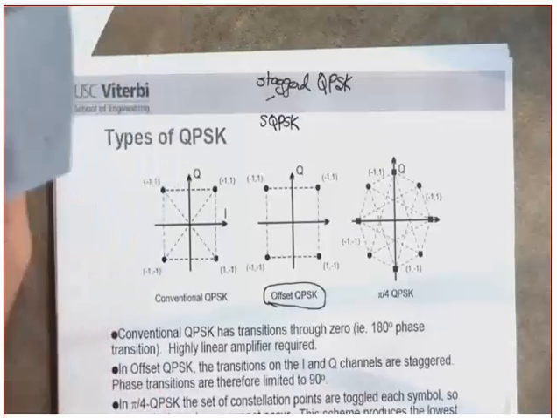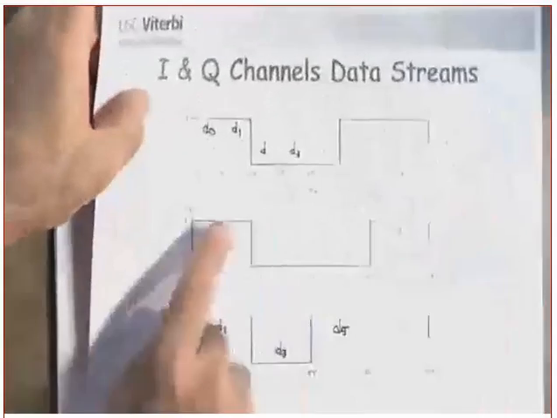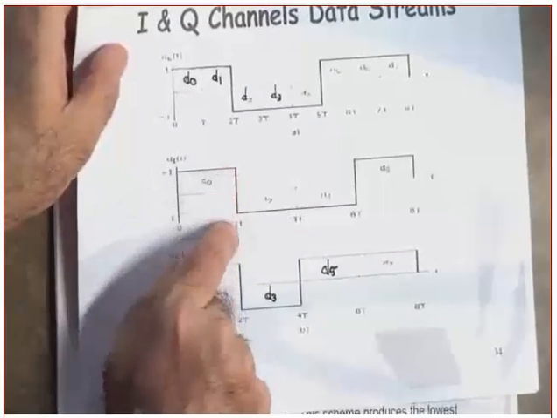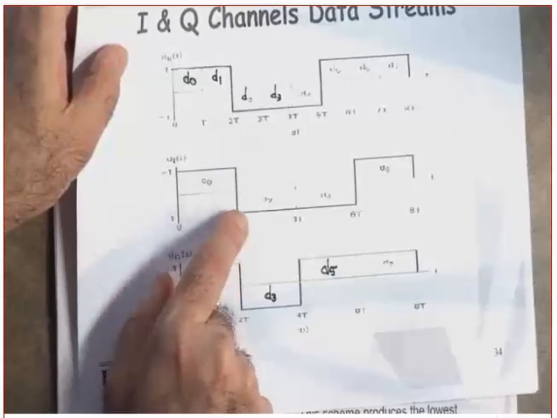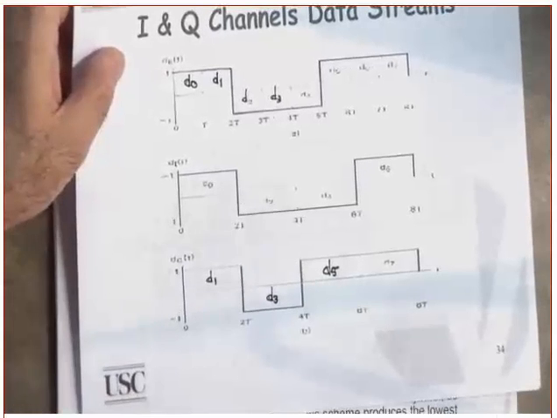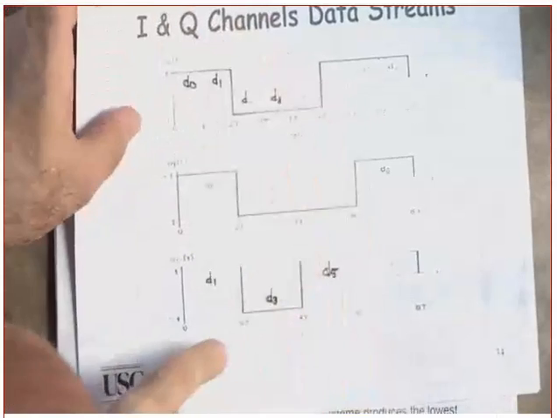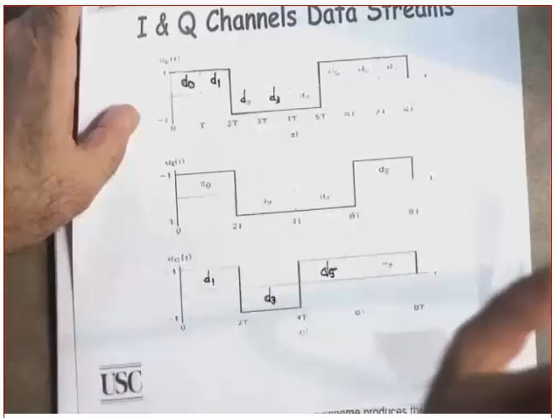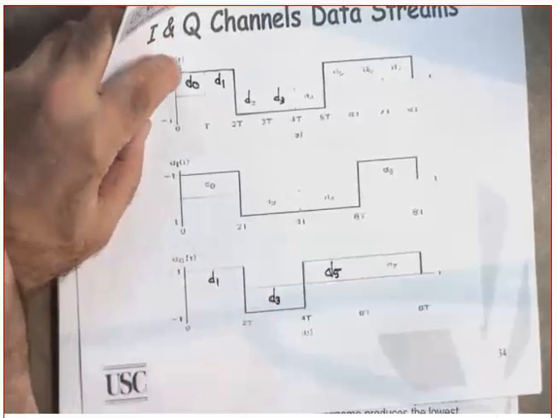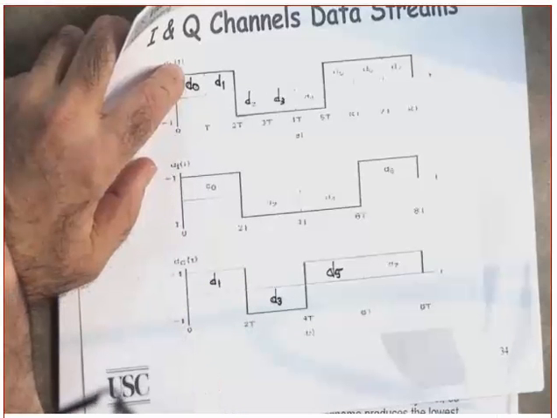So what I'm trying to tell you is the following. I want you to see this. This is the I and the Q. Can they change at the same time? When they change at the same time, it means 1,1 to 0,0. You are going from which phase to which phase? 0 to 180. Delay this one by 1/2 symbol duration. Will you be able to get a transition from 1,1 to 0,0?